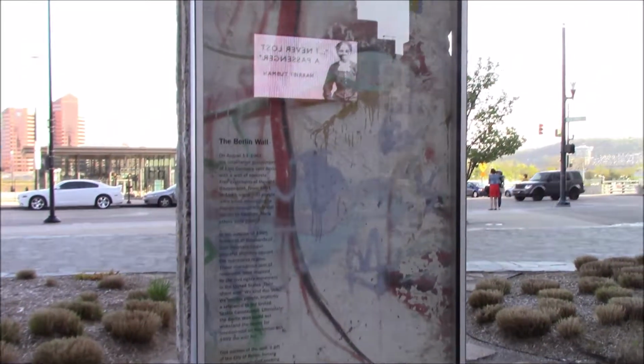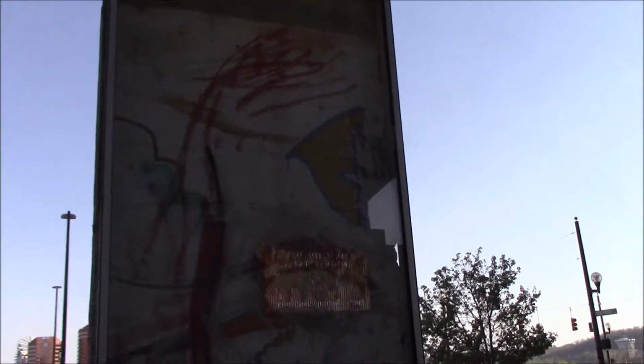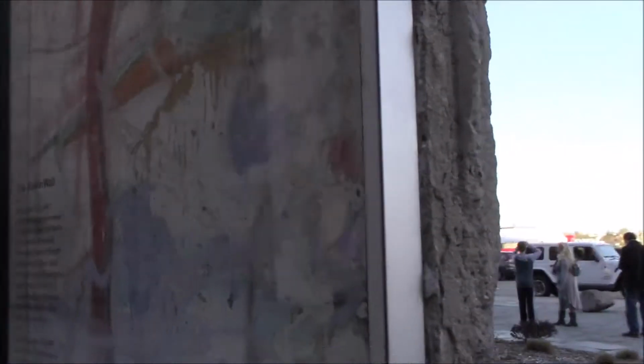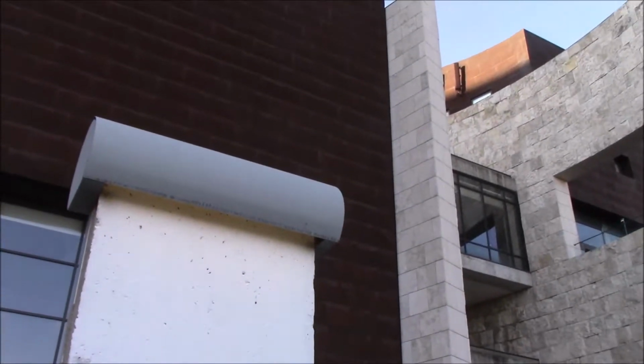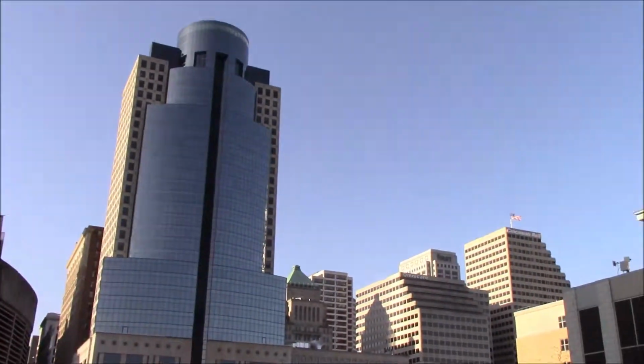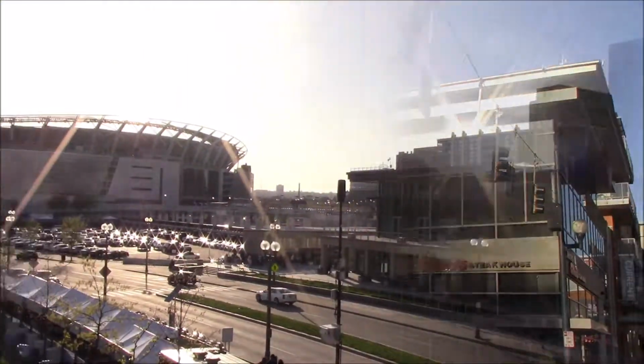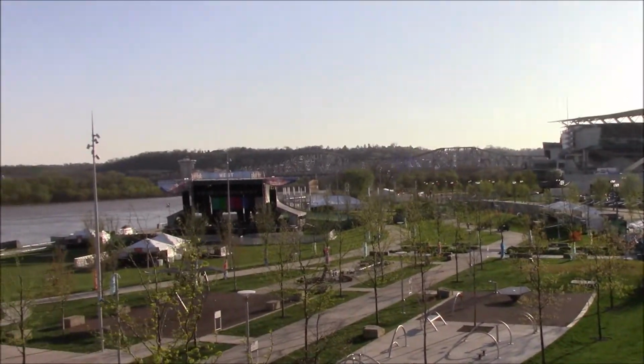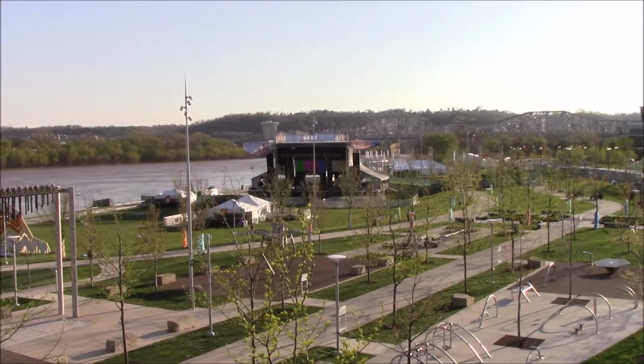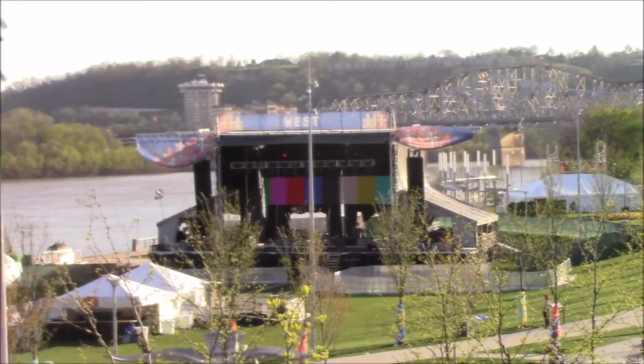And this is a piece of the Berlin Wall. As you can see, this was the western side. It has graffiti on it. But then you go over here to the east, is just a white slab. That's the football stadium over there. Must be a concert going on.